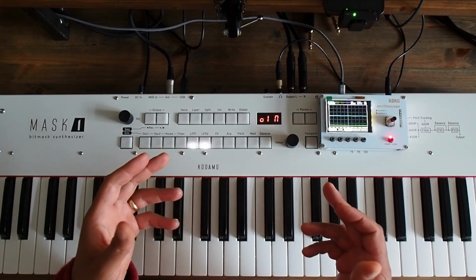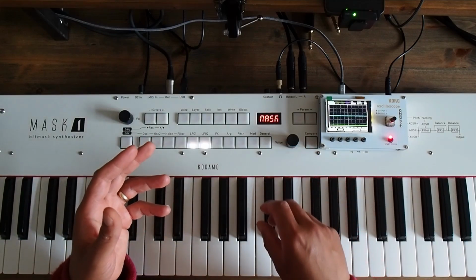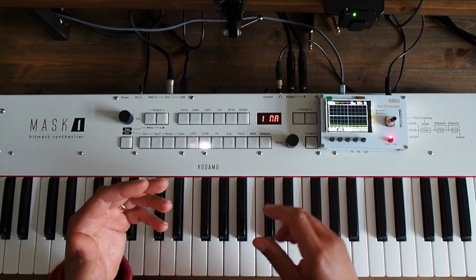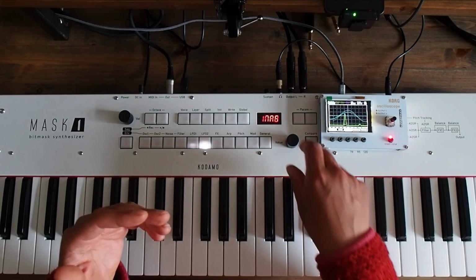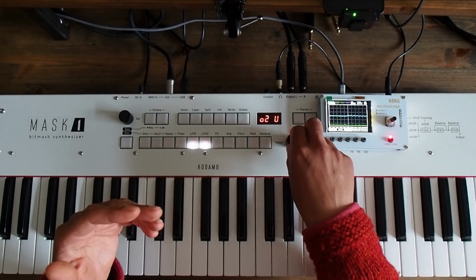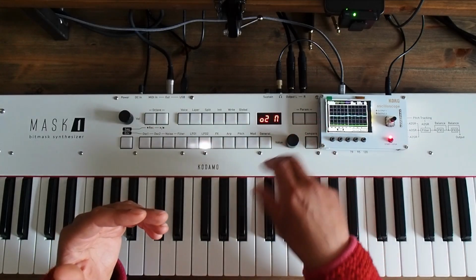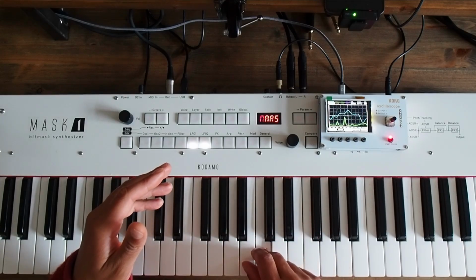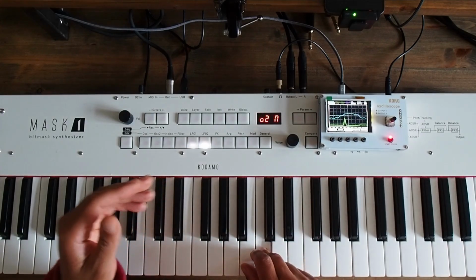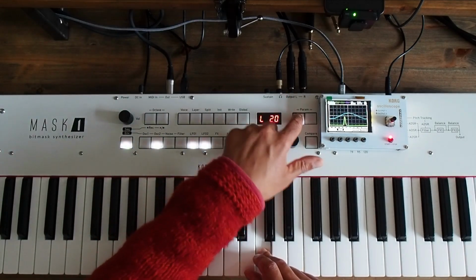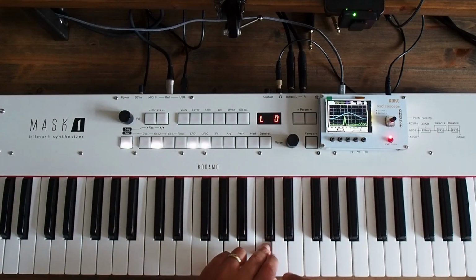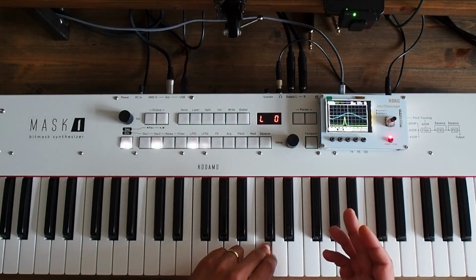So there it's just the sine that's changing its position. The sawtooth is staying the same. Whereas if we change it to oscillator 2 mask position, here you've got just the sine wave.